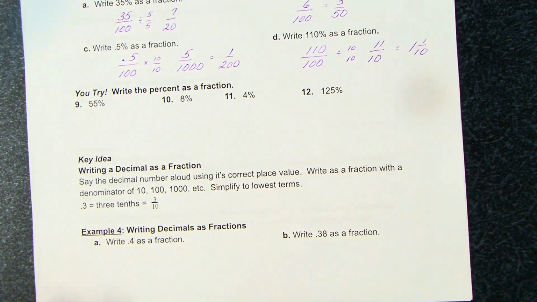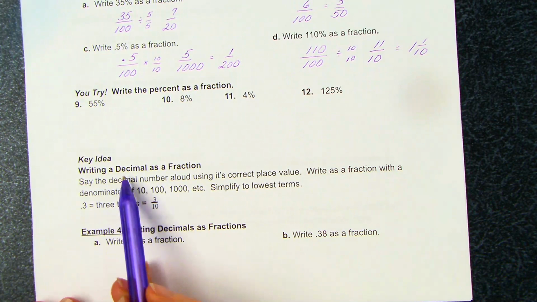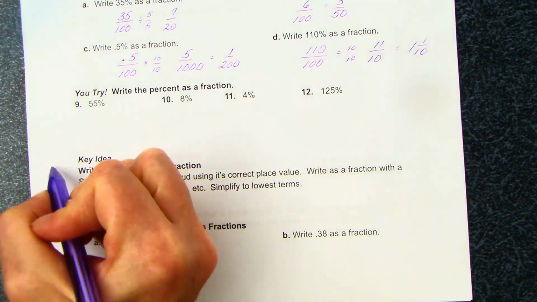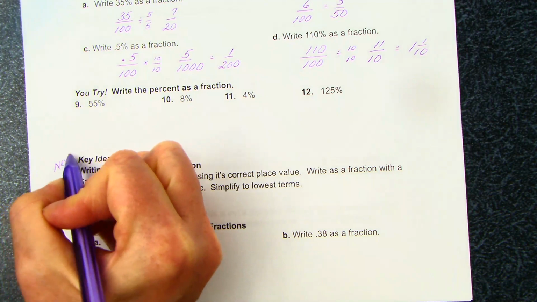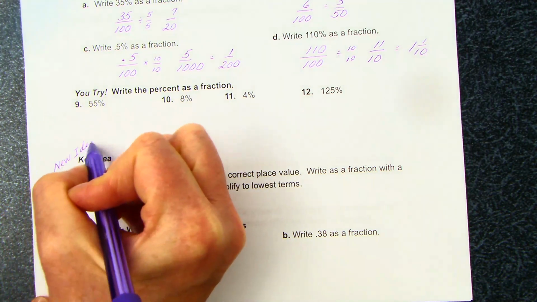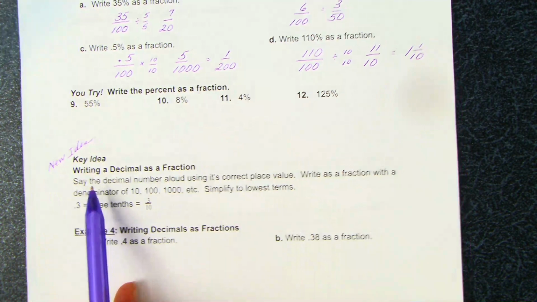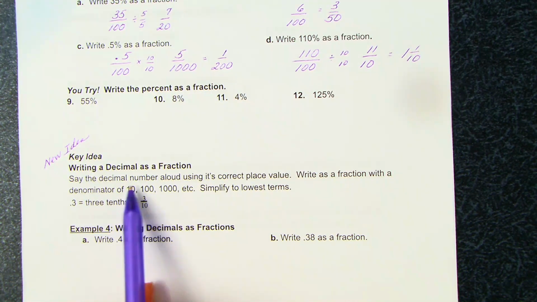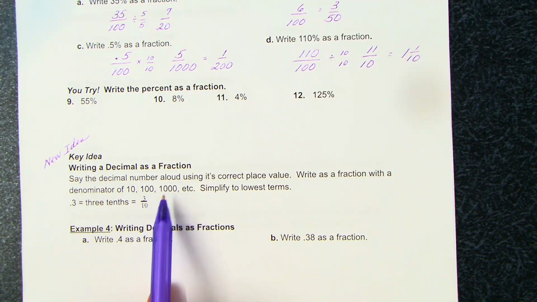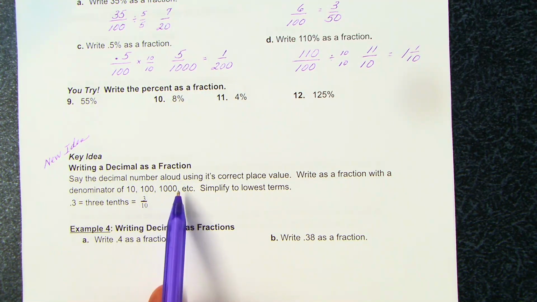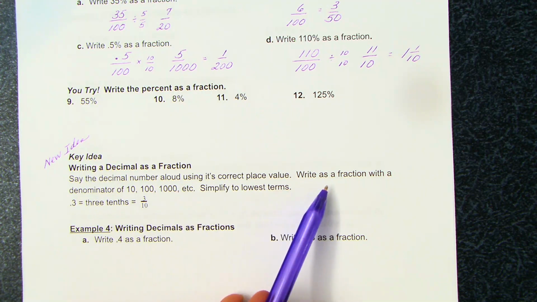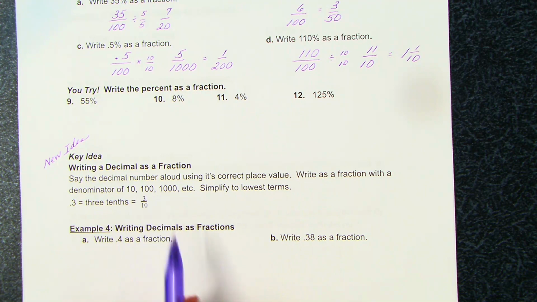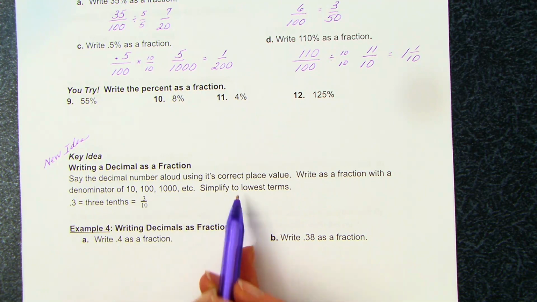Okay, next section. Now we're writing a decimal as a fraction. This is a new idea. This is always a little surprising and new. When you want to write a decimal as a fraction, start by just saying the decimal number aloud using its correct place value, and then you'll be able to write it as a fraction with a denominator of either 10 or 100 or 1,000, etc. And then you have to simplify.